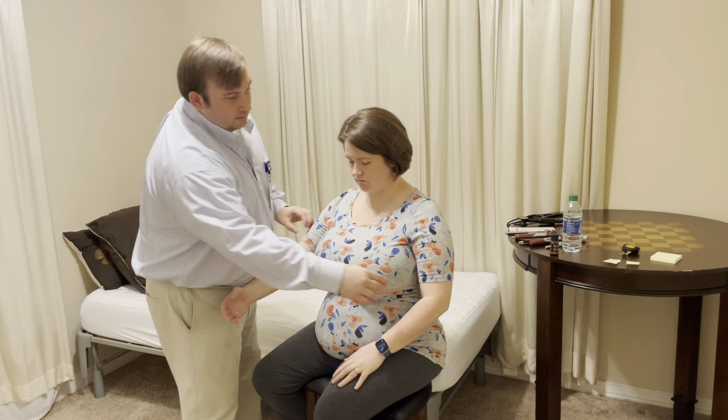Two plus and bounding bilaterally. Brachial, 2+ and bounding bilaterally. I'm going to go ahead and check the elbow. Okay, no crepitus or swelling noted. Is that painful? No. Okay, come over here. No. Okay, good. All right, I'm going to go ahead and check range of motion with the elbow.